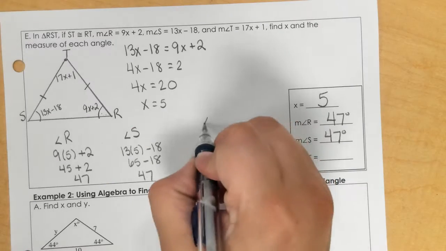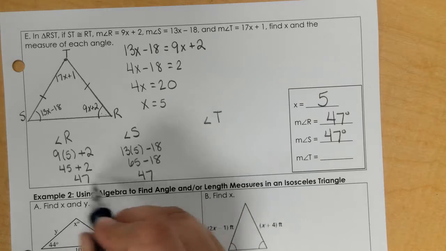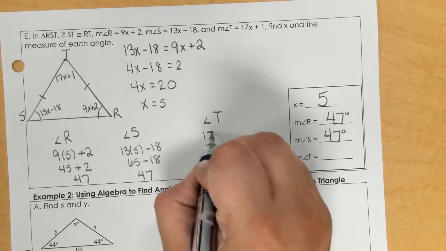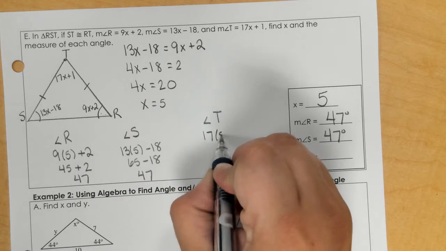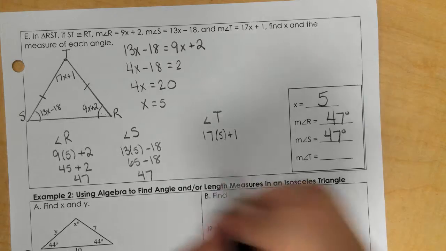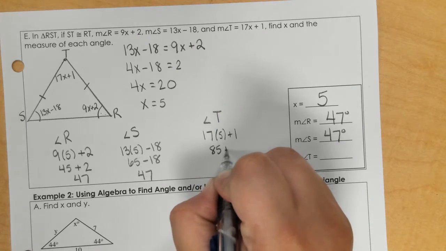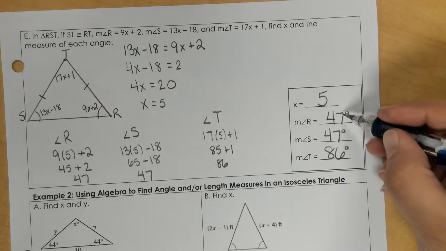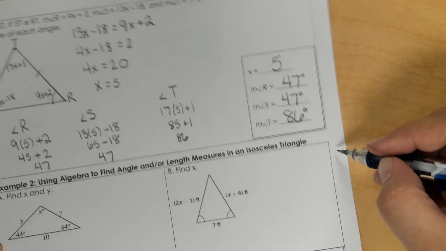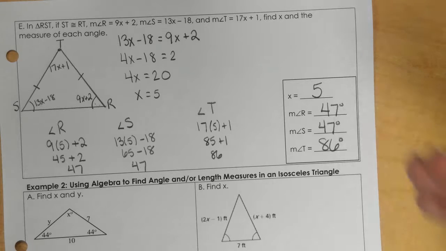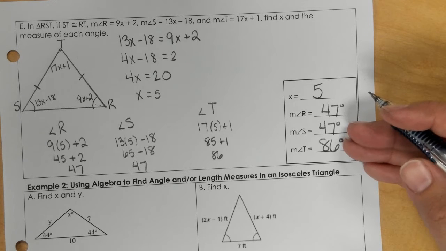Okay, now angle T. I can add these together, 47 plus 47, and subtract from 180. I also could just plug the 5 in. So 17 times 5 plus 1 is 85 plus 1, which is 86. Add the three angles together. Check. Do you get back to 180? You do. You should be good for this problem then. Okay?